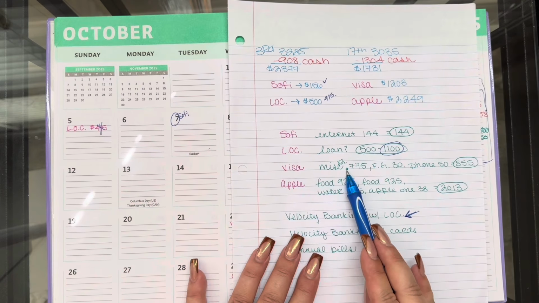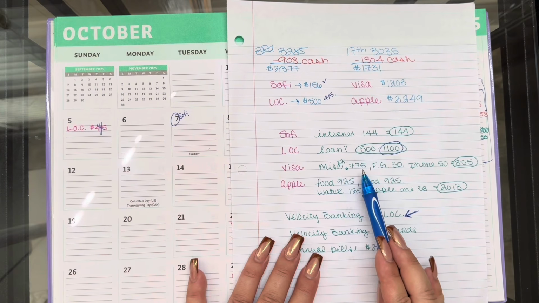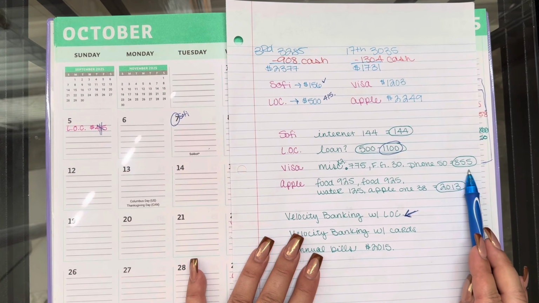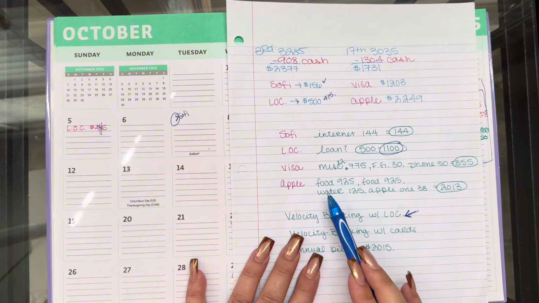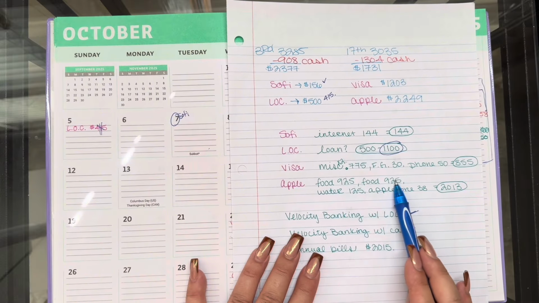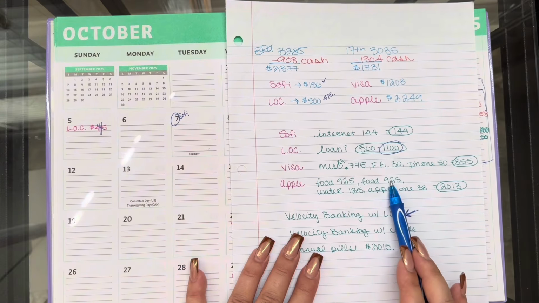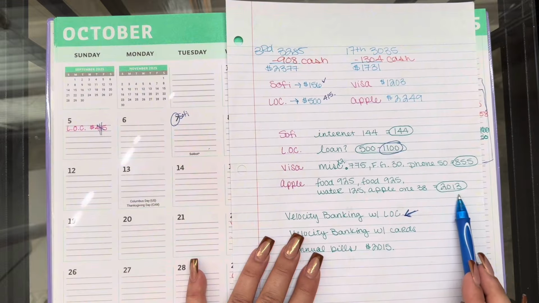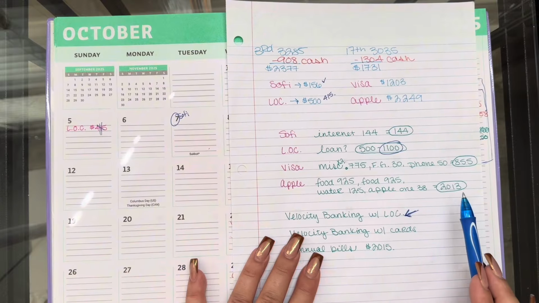The Visa I would use for all of the miscellaneous spending, which is $775, the app here, and the phone bill. So that's $855 going back on the Visa. And then the Apple Card, I would use it for all the food throughout the month, which is $1,850, the water bill, and the Apple One bill. So that's $2,013, and I'm going to explain why I have so much going back on that one card.